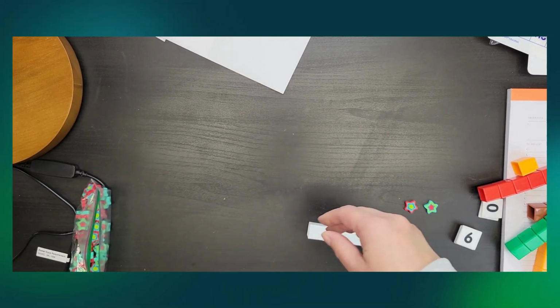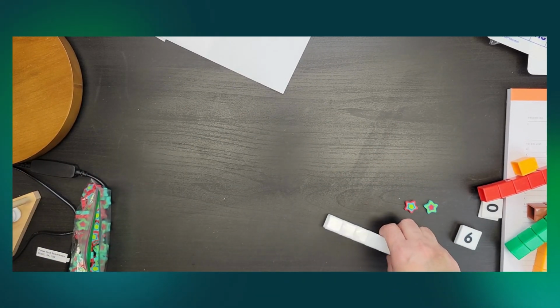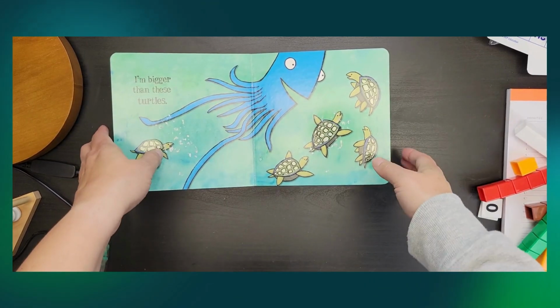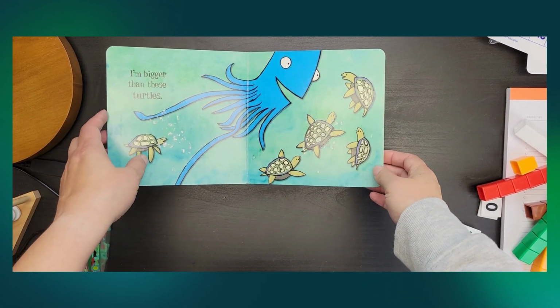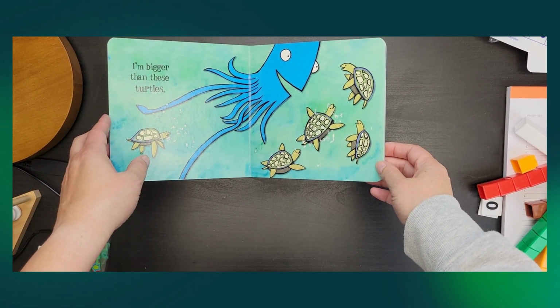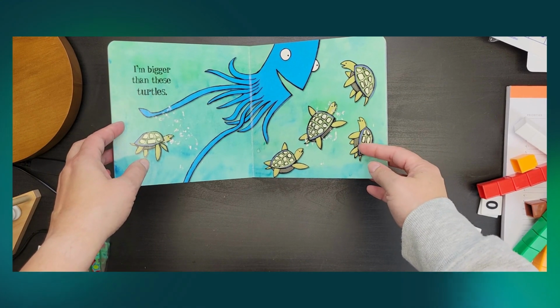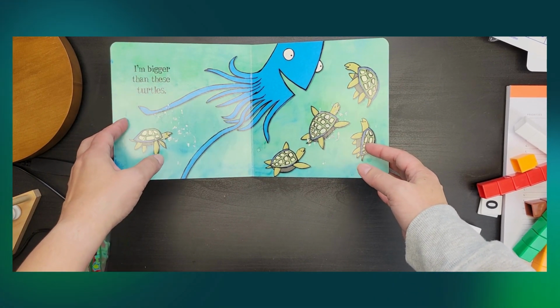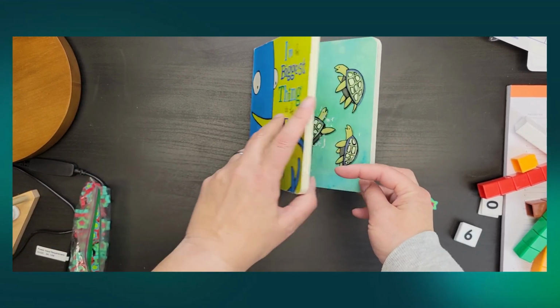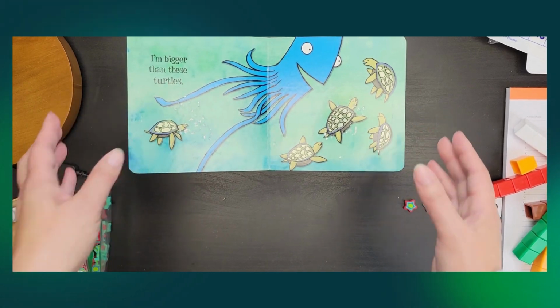That's how to work through those problems with a manipulative for the actual lesson, but I want us to look at some possible extensions and practice opportunities. One of the centers for this unit is Math Stories, and there are some pictures that are part of the program, but I'm just going to share a couple of other ways that I like to think about this. This is the book I'm the Biggest Thing in the Ocean, and I want kids to take a look at this.